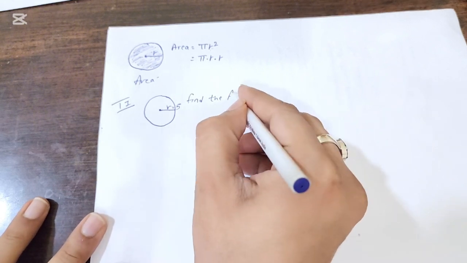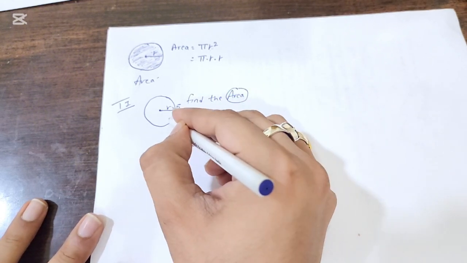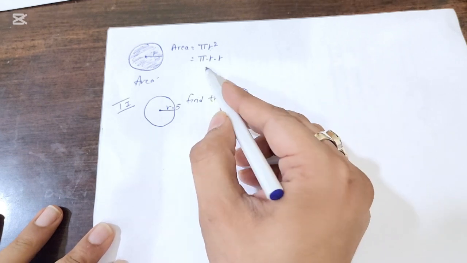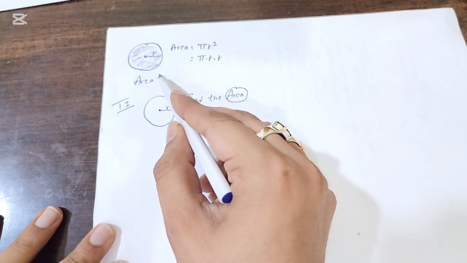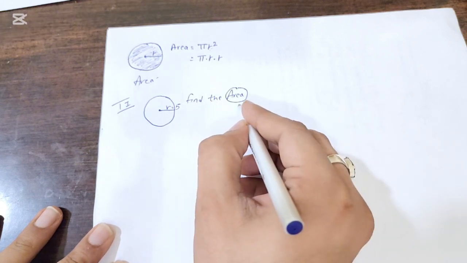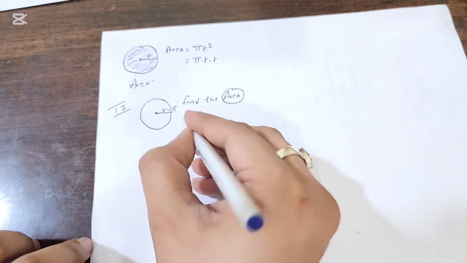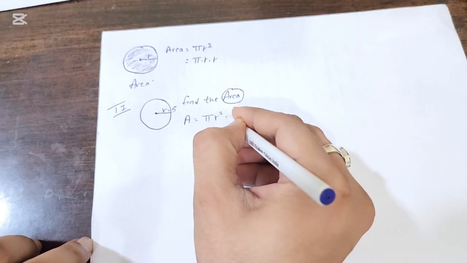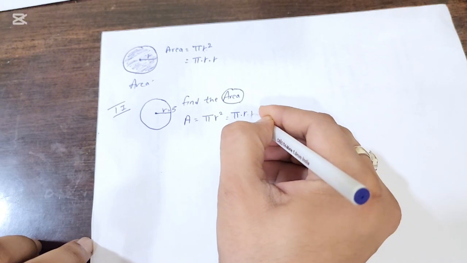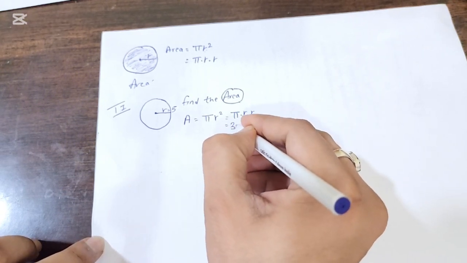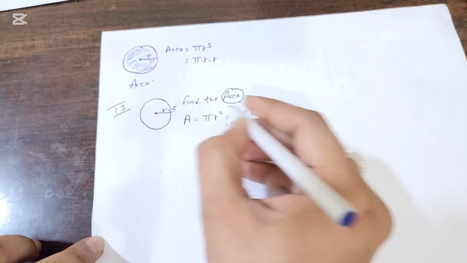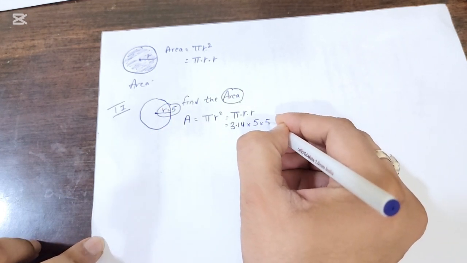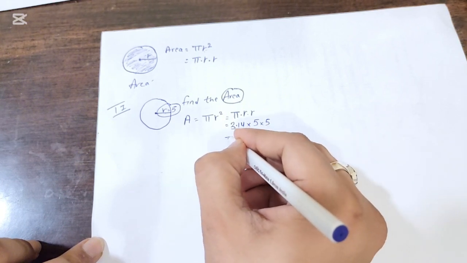Okay, so now whenever you see the word area of circle, remember, for different 2D shapes the formula of area is different. This formula is only for circle. Whenever we are talking about area of circle, you will simply do area equals pi r square, which means pi times r times r. You know that pi is 3.14, correct? And the radius here is how much? 5. So 3.14 times 5 times 5. You just have to multiply these numbers and you will get the answer.